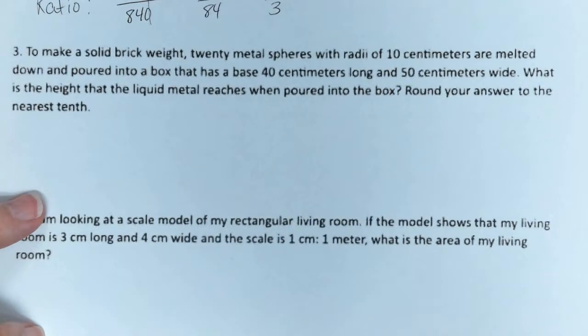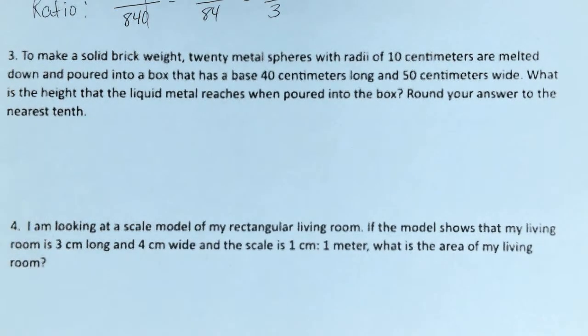Number 3 says, to make a solid brick weight, 20 metal spheres with radii of 10 centimeters are melted down and poured into a box that has a base of 40 centimeters long and 50 centimeters wide.